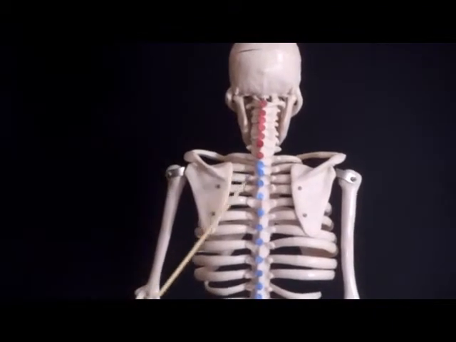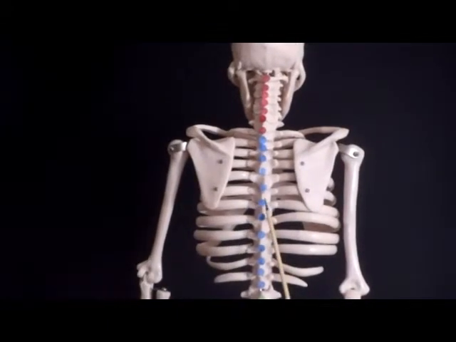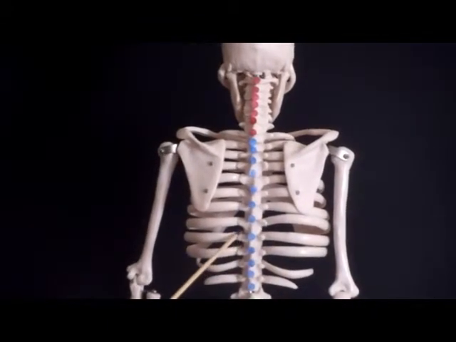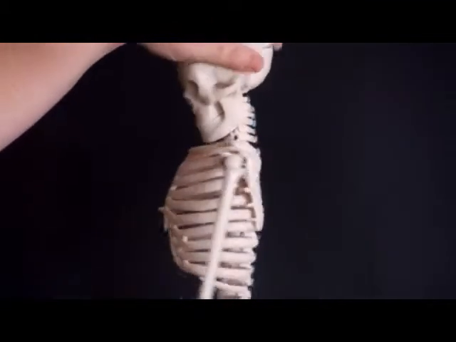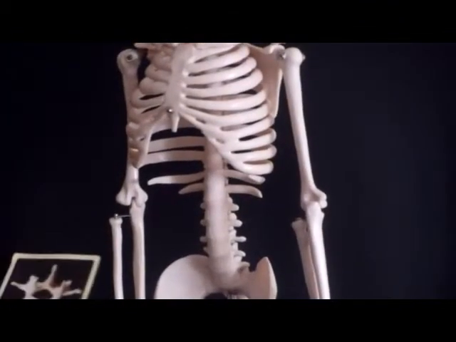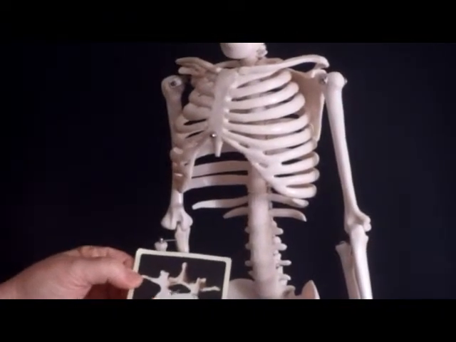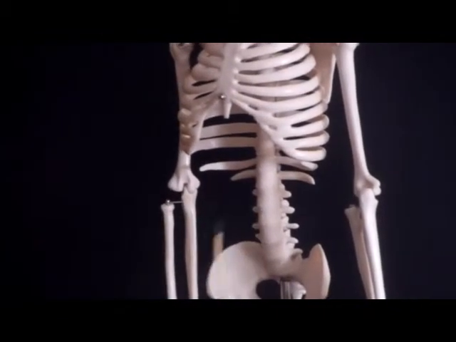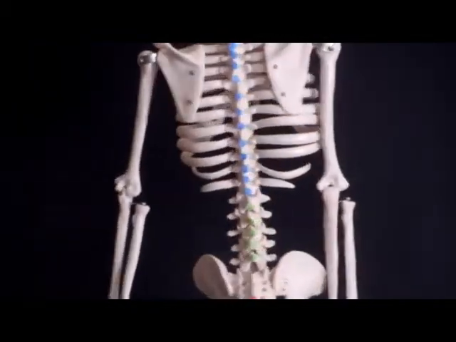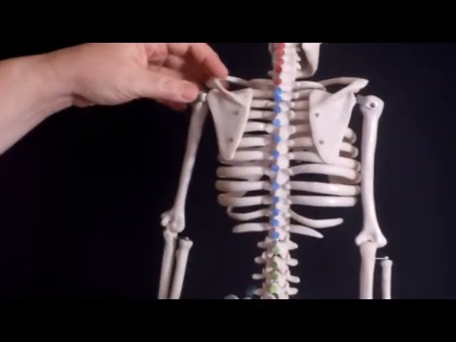For thoracic vertebrae, these are the spinous process, these are the transverse process. The body of the vertebra is on the inside. So it looks like this. This is the body, and this is the intervertebral foramen, and that would be within the vertebral column. The spinal cord passes through the intervertebral foramen throughout the whole spine.